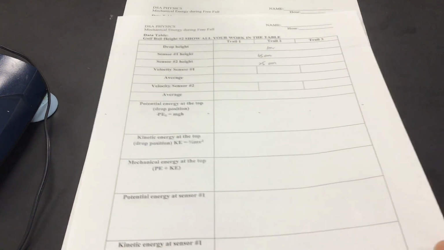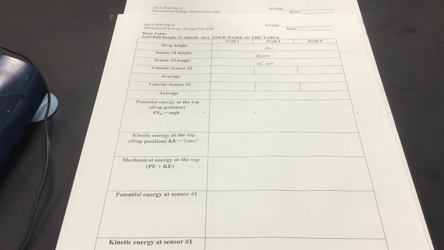For data table number 2, most of the things are the same. I'm still going to choose to drop from 1 meter above the table, but the only thing that changed is the sensor height. Sensor number 1 will be 45 centimeters, instead of last time's 40 centimeters, above the table. Sensor number 2, I'm going to raise up to 25 centimeters above the table.